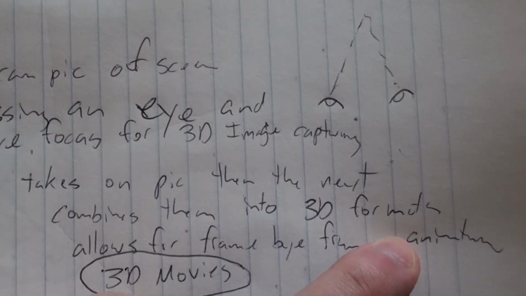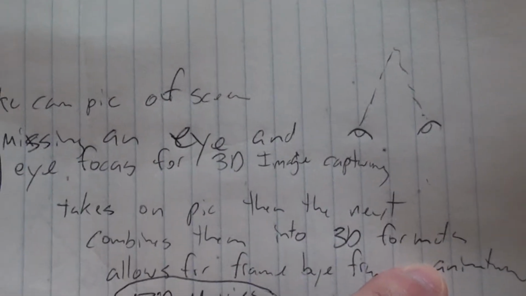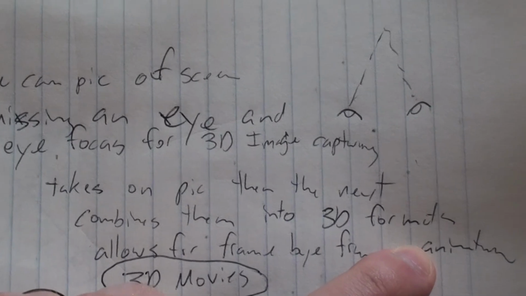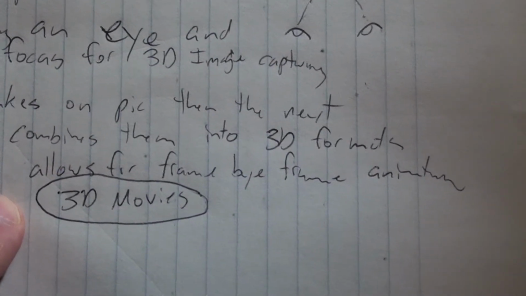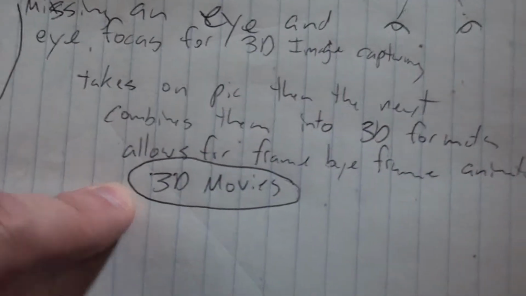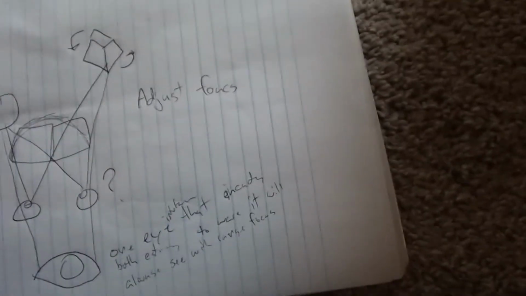3D formats being 2D, 3D formats like JPEG. Allows for frame by frame animation. 3D movies. That's what we're getting into.